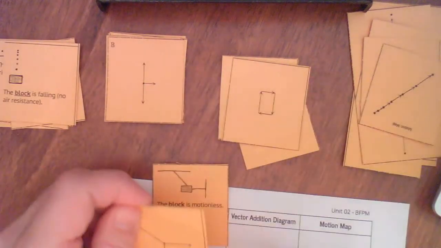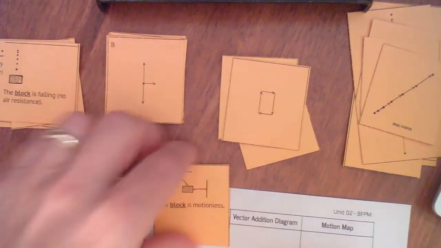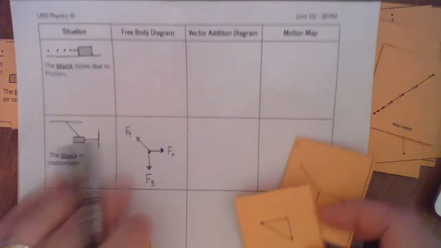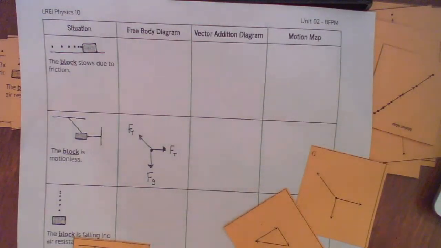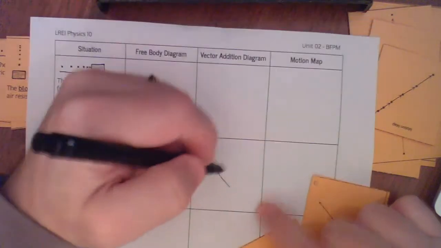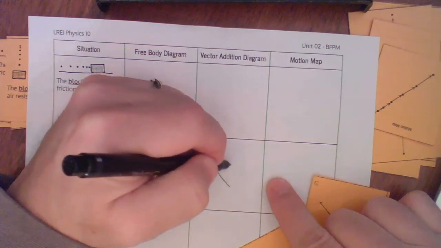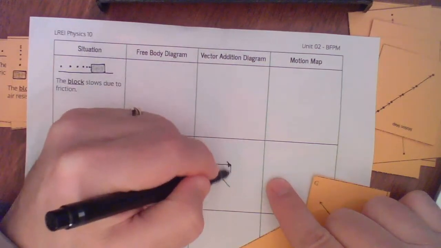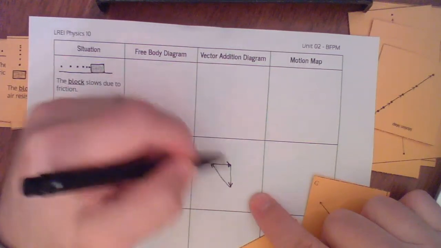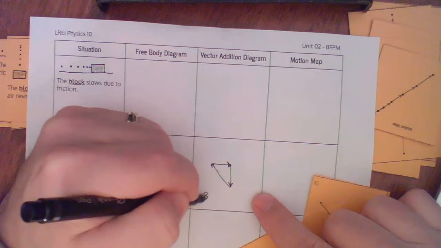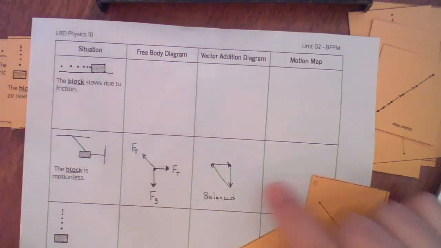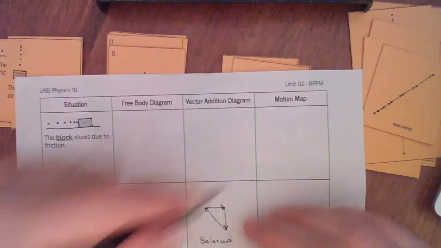So what I'm going to do now is draw that into my situation. Okay, so I'm going to take my pencil here. I'm going to draw the arrow that goes this way. I'm going to draw an arrow that goes this way. And then I'm going to draw an arrow that goes this way. So there's my vector addition, and it shows that this is going to be balanced. So all the forces here are balanced. No net force.